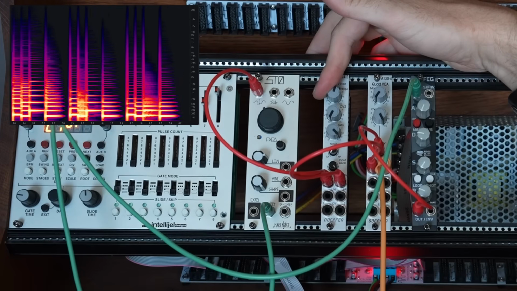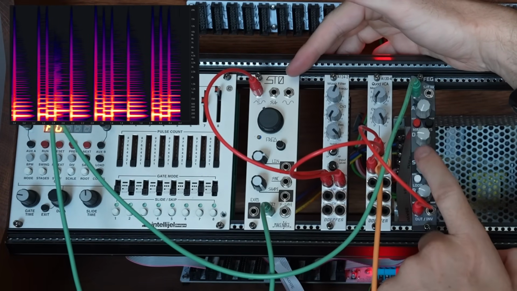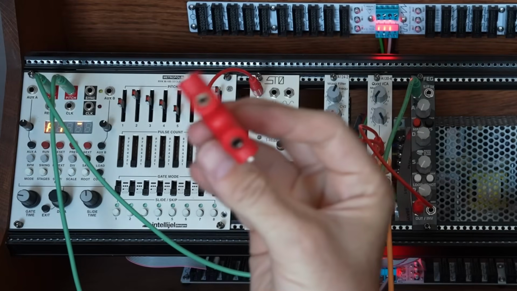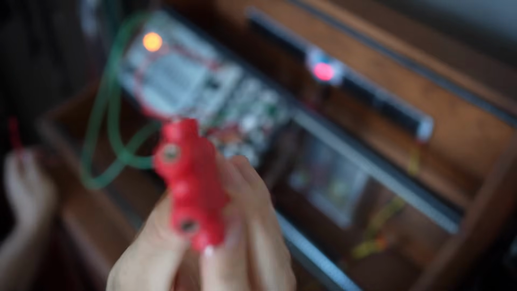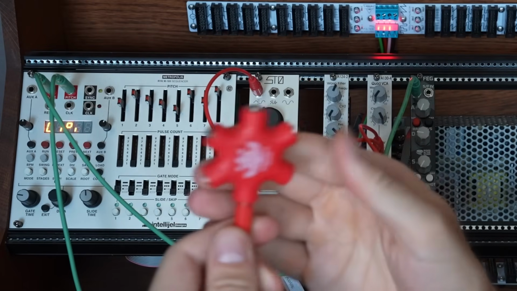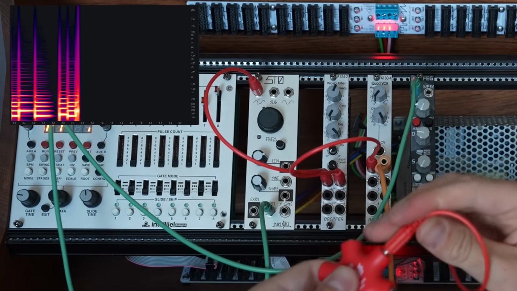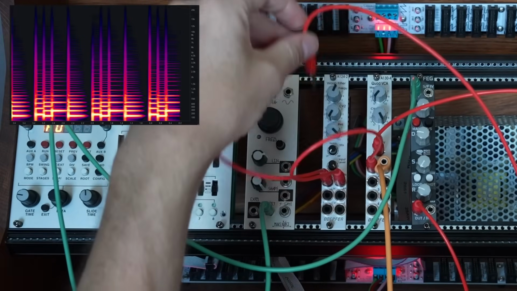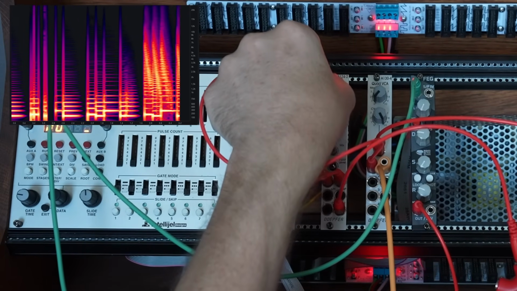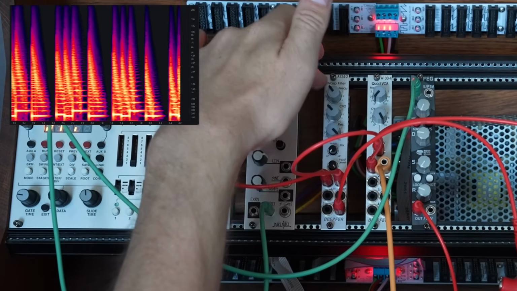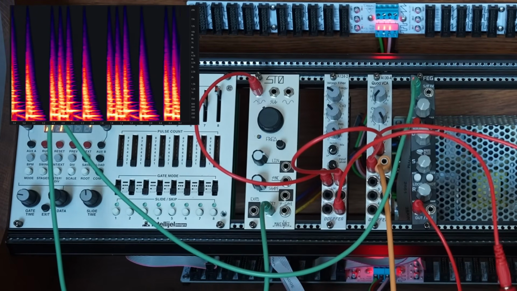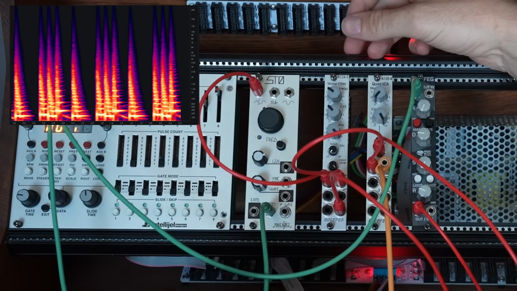In fact, I would love if this envelope also controlled the frequency of the filter. Let's see if we can make that happen. This little star here will let me plug in a voltage on one side and split it out in two other sides. So one goes to the volume and the other one goes there. And now we're getting a kind of an acid synthesizer feeling. That's exciting. Maybe let's add a glide.